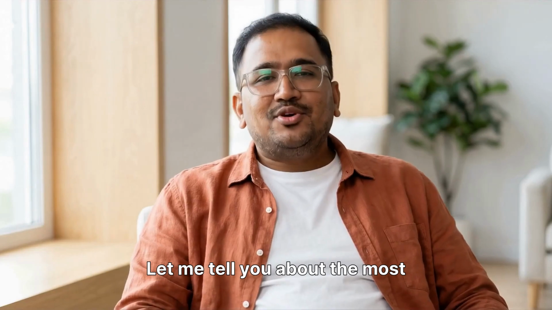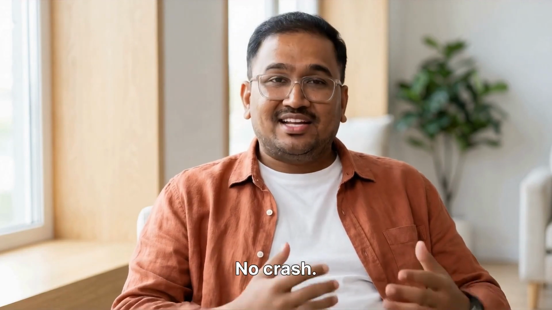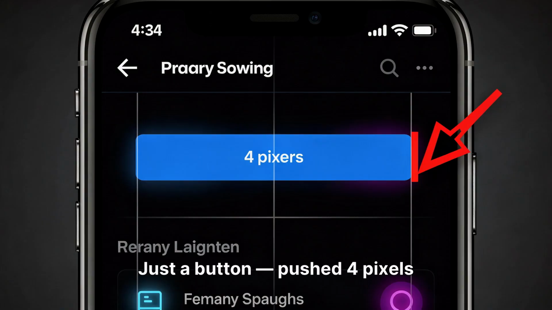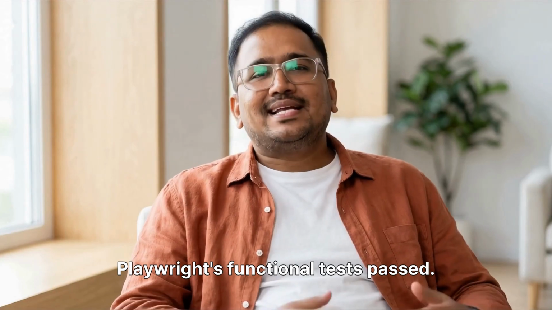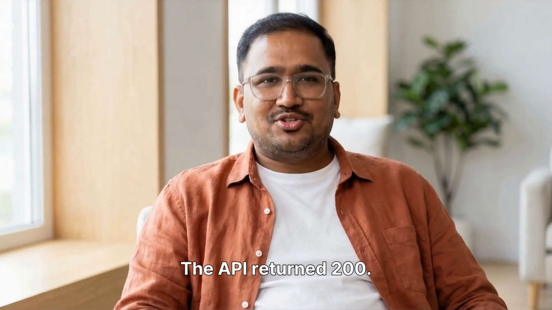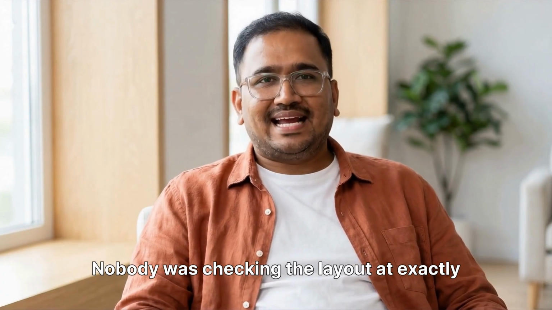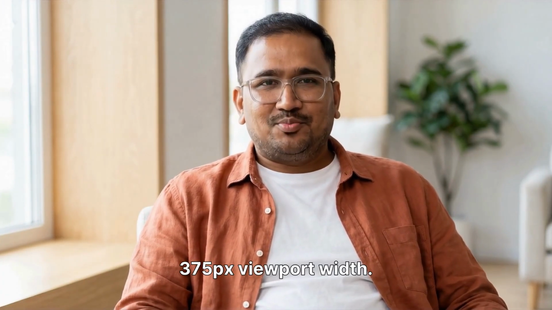Let me tell you about the most embarrassing bug I've shipped. No crash, no 500 error, no broken API response. Just a button pushed 4 pixels to the left on mobile. Playwright's functional tests passed. The API returned 200. The staging QA pass looked fine. Nobody was checking the layout at exactly 375px viewport width.